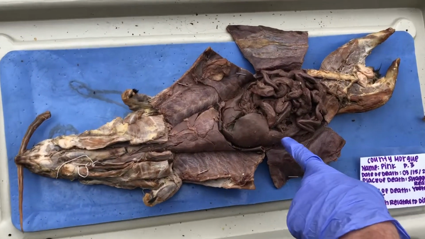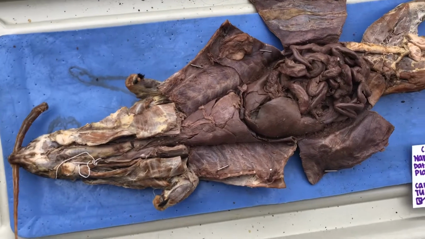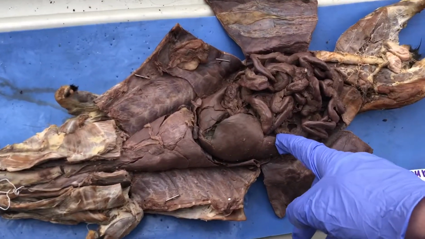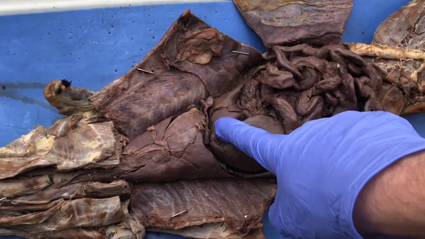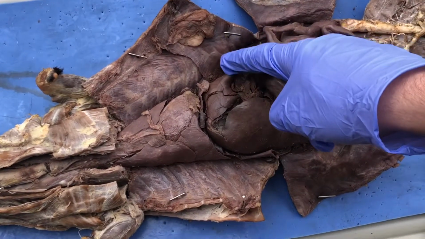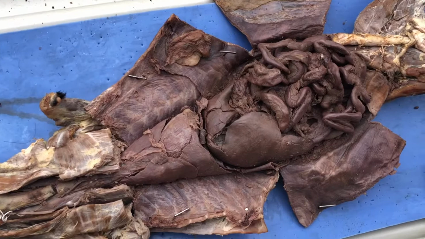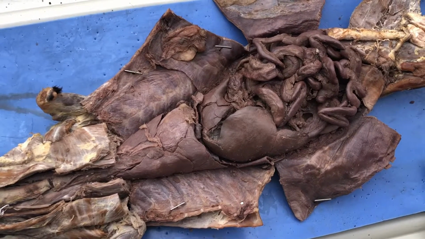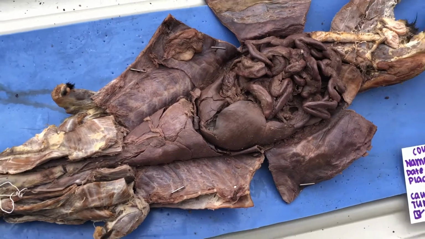Lobes of the liver, that's his right side. So there's the right lateral lobe, there's the medial lateral, there's the quadrate, there's the left medial, sorry, and there's the left lateral. And then the liver processes nutrients absorbed from the small intestine.